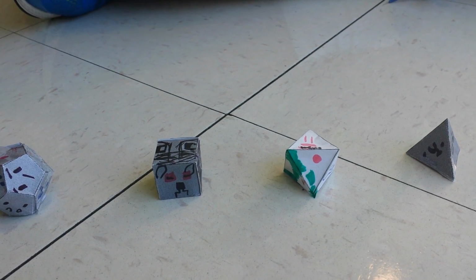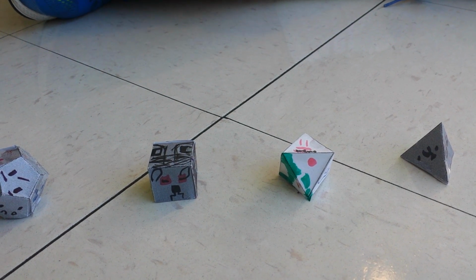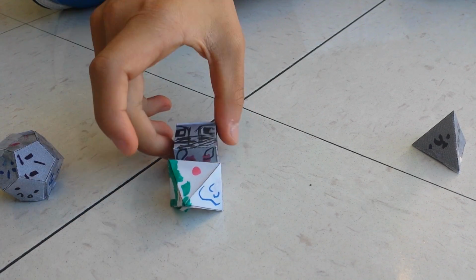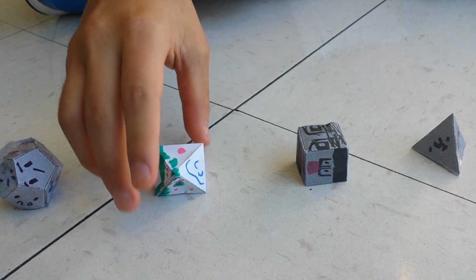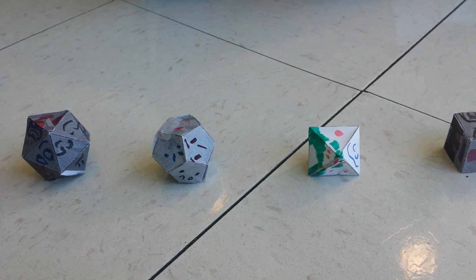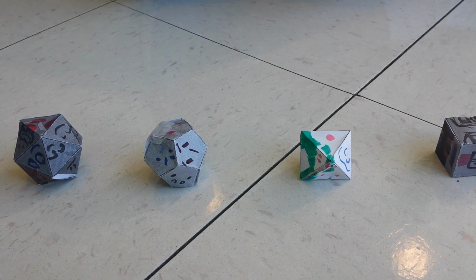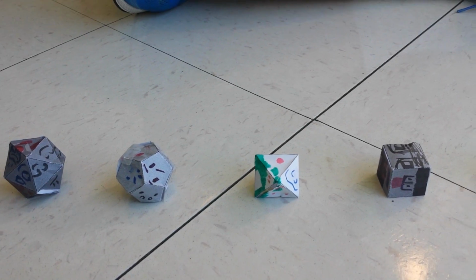Since 8 faces is greater than 6 faces for the next pair, the 4th and 5th object, we will now have to swap these 2. And now we can go through the rest of the list, but at this point the list is in order by the number of faces.